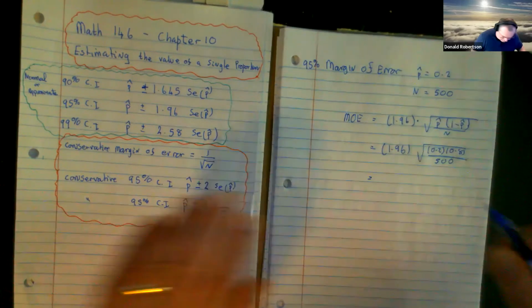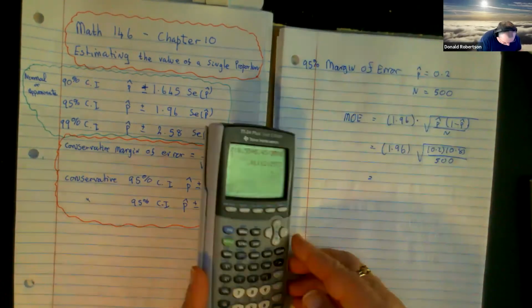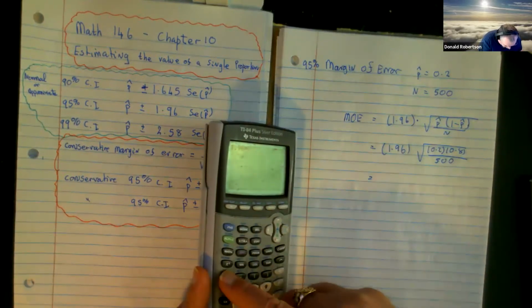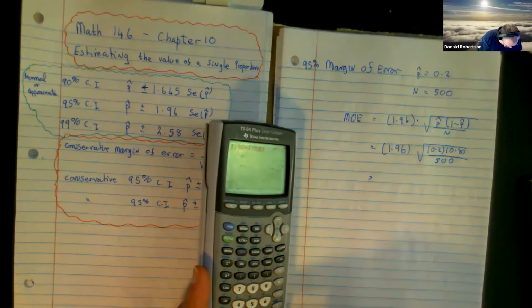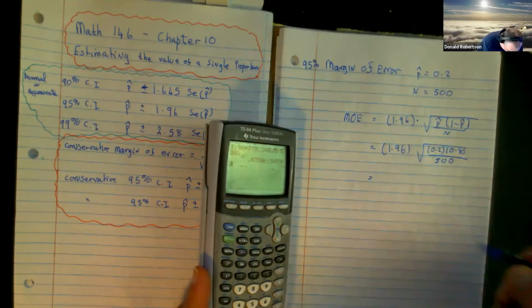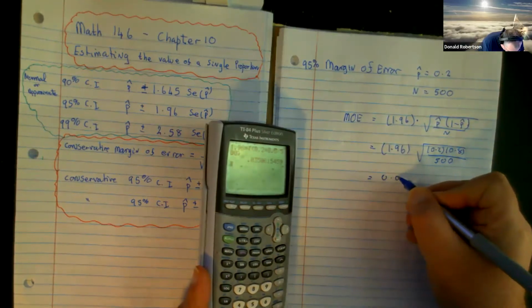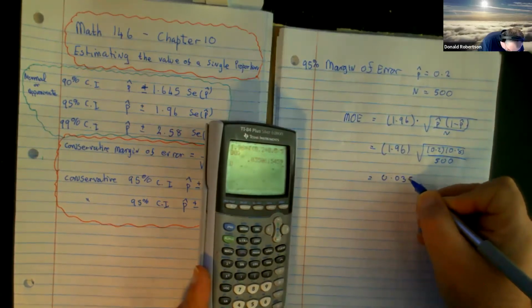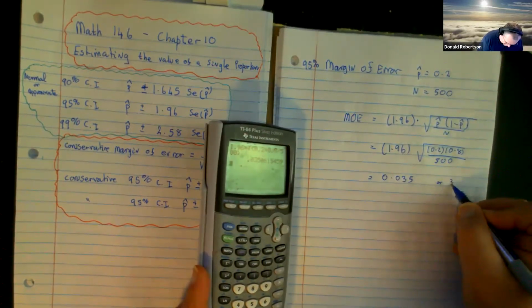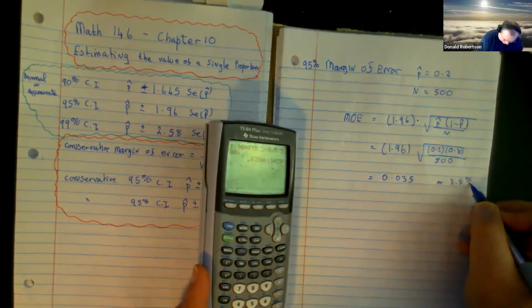And so what I'm now going to do is see if we can do that on the calculator. So it's going to be 1.96 times a square root of this guy, 0.2 times 0.8 divided by 500, and the answer ends up being 0.035 to 3 decimal places, or as I prefer, 3.5%.